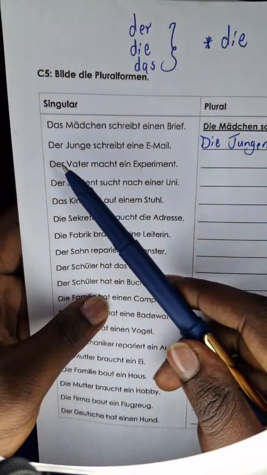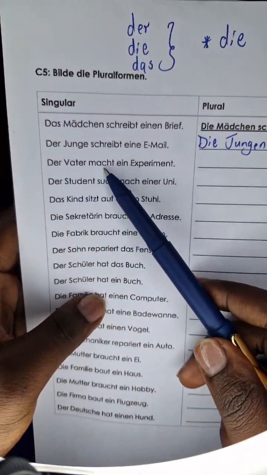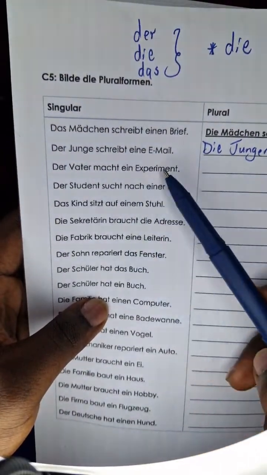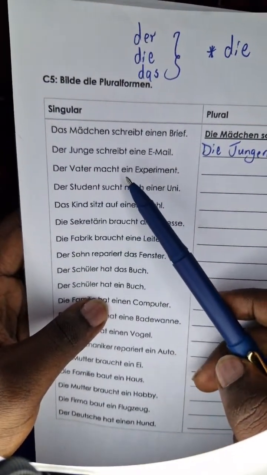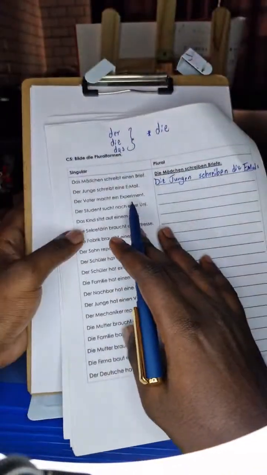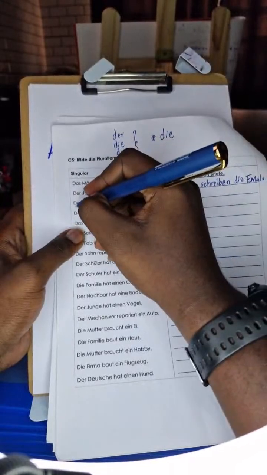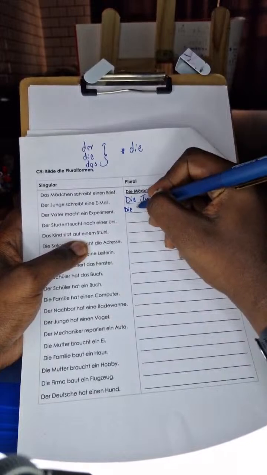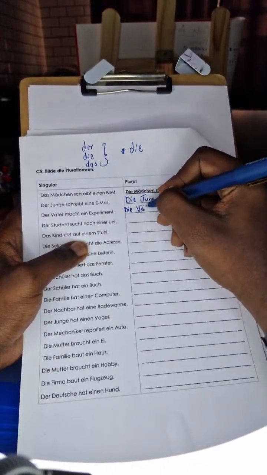And how about der Vater macht ein Experiment? Der Vater macht ein Experiment. The father is doing an experiment. So der Vater in plural now becomes die Väter, with an umlaut.